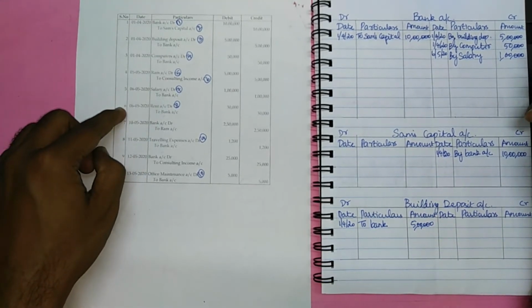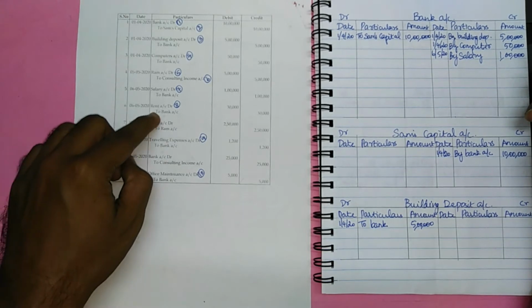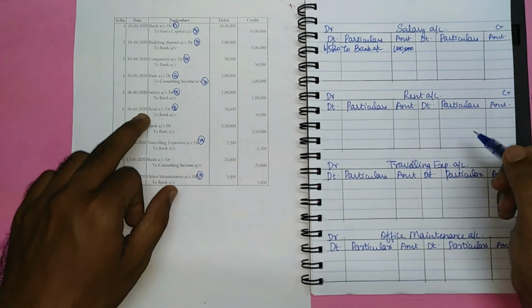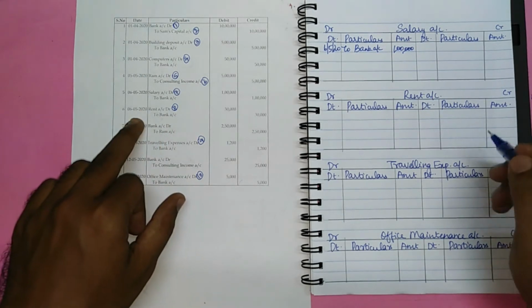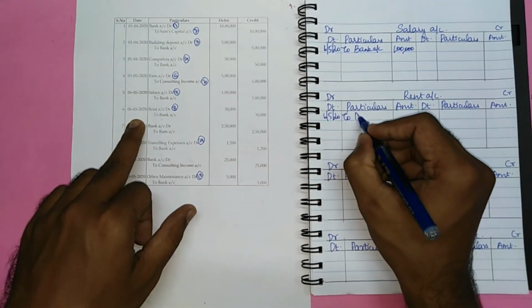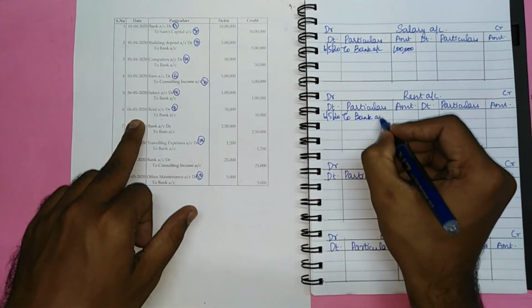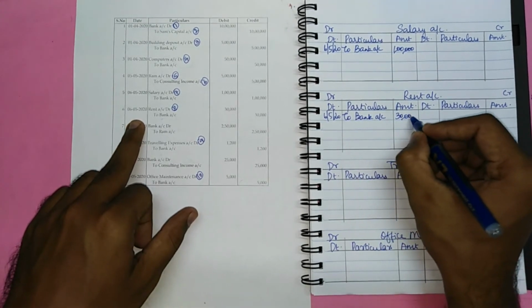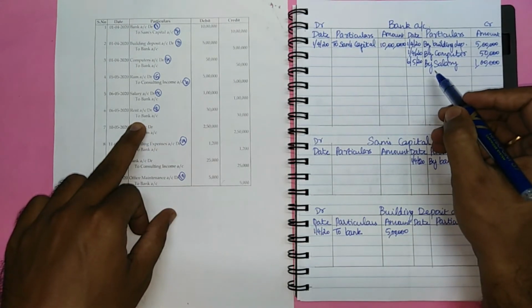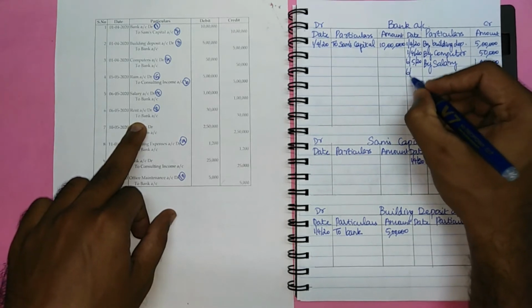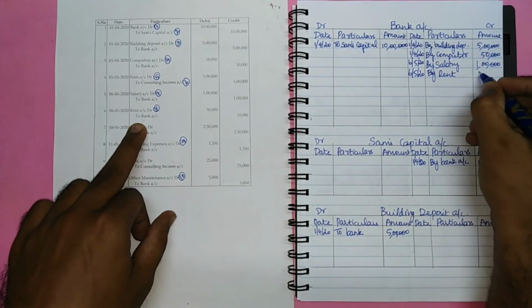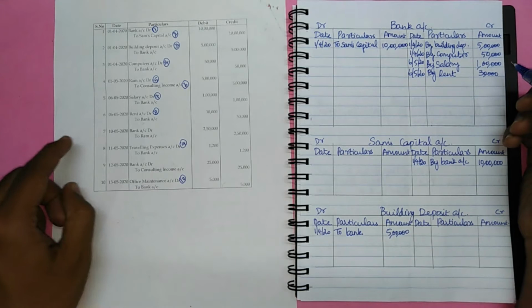Now the 6th entry. On 6th May 2020, rent account debit to bank account, 30,000. Since rent account is debited, we will be debiting rent account with bank account. So on 6th May 2020, we'll be using the word to bank account, 30,000. And since bank account is credited, we will also be crediting bank account with rent account. On 6th May 2020, by rent, 30,000. Now let us get into the 7th entry.